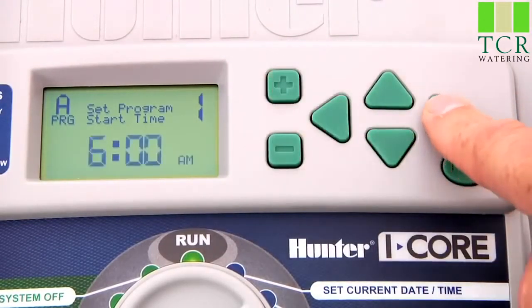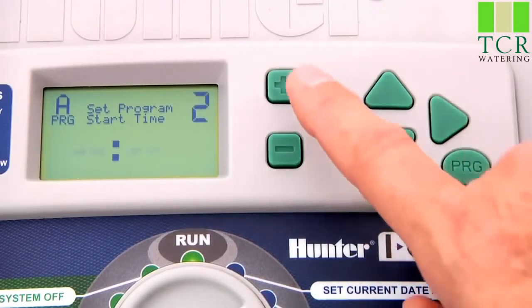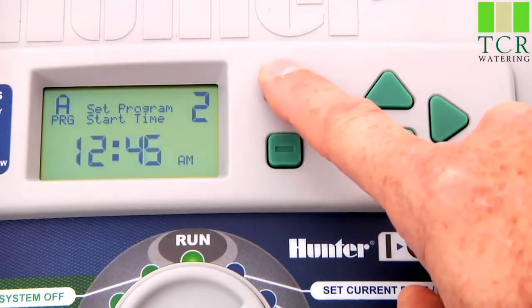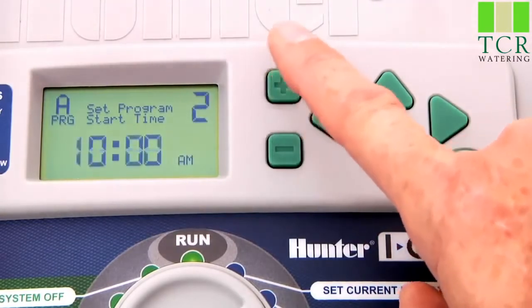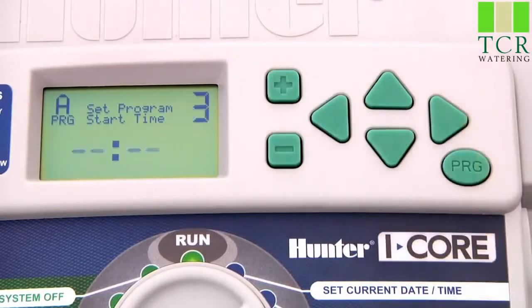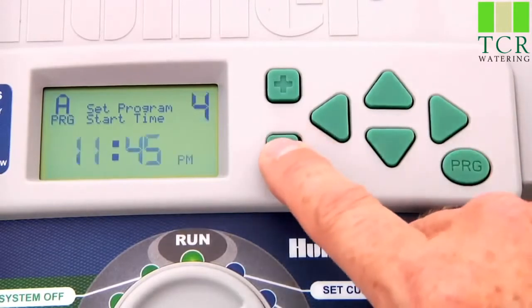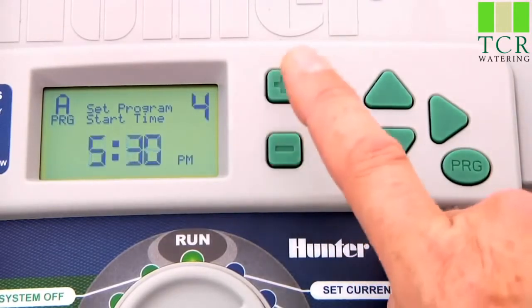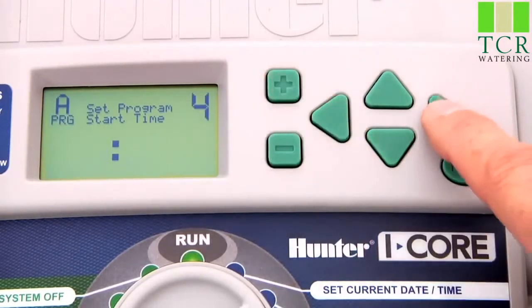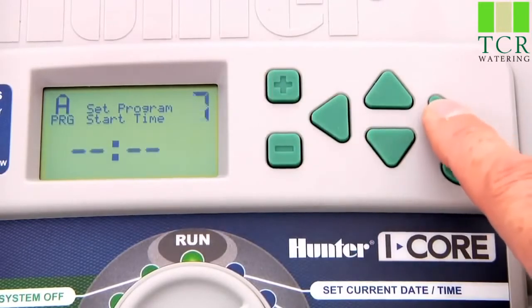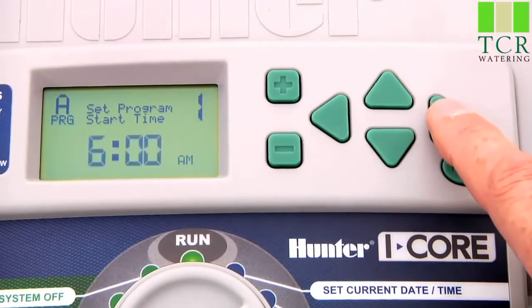Since we want to water multiple times a day, we need to advance to the next starting time cycle so that it cycles a second time at 10 a.m. Advance to the third start time and program it for 2 p.m. And finally, a fourth start time at 6 p.m. iCore controllers allow you to program a maximum of 8 start times. Therefore, we'll make sure that the rest of the start times are turned off and showing blinking dashed lines.